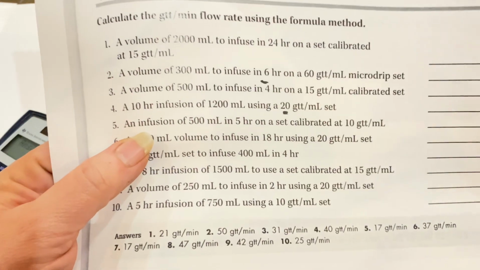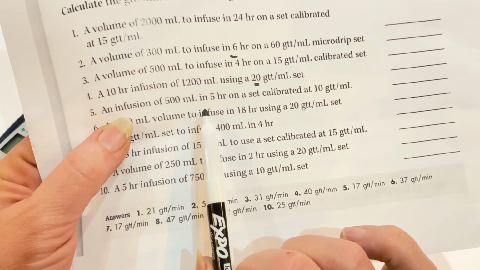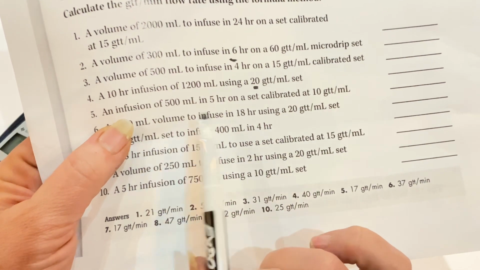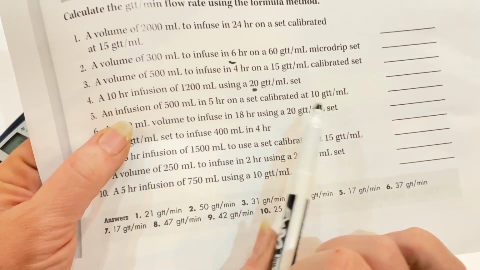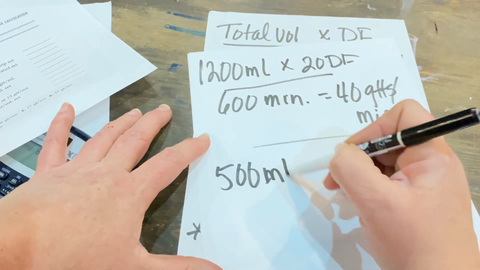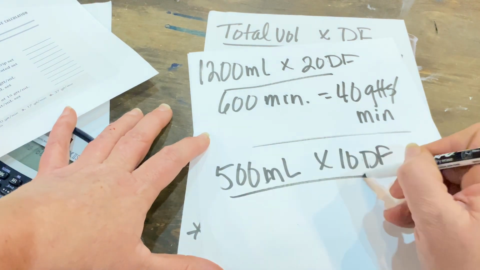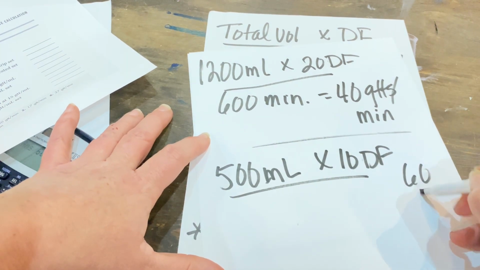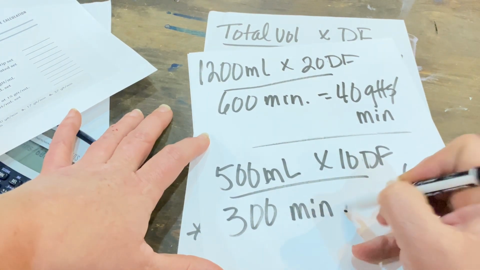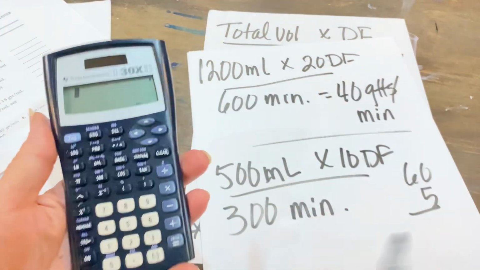Okay. So, number 5, you got an infusion of 500 milliliters in 5 hours. And you got a 10 drop factor. So we got 500 milliliters times a 10 drop factor over 5 hours. You see that? That's going to be 300 minutes. Boom, boom, boom. Let's do what we do.